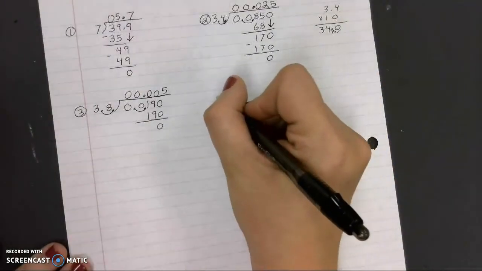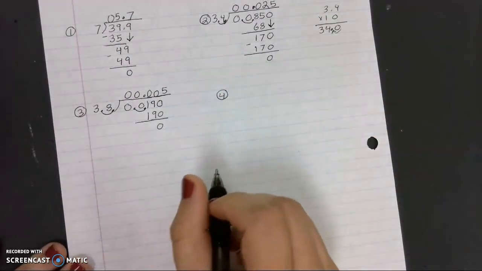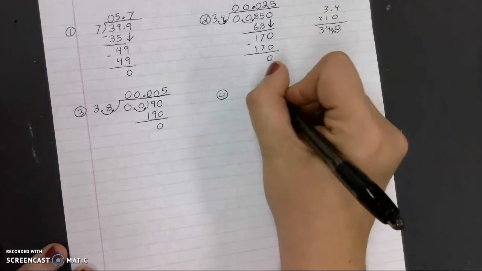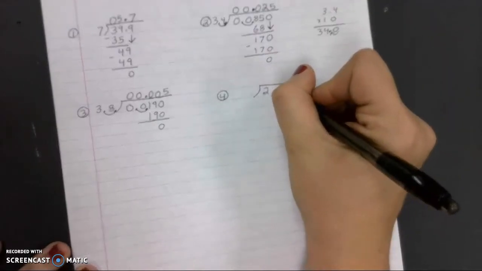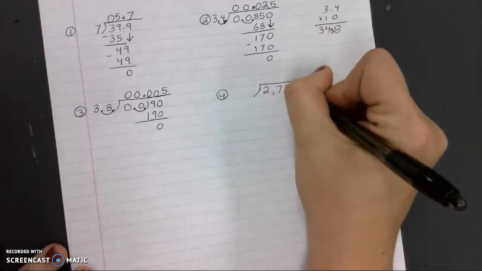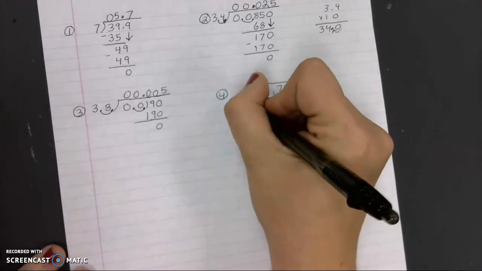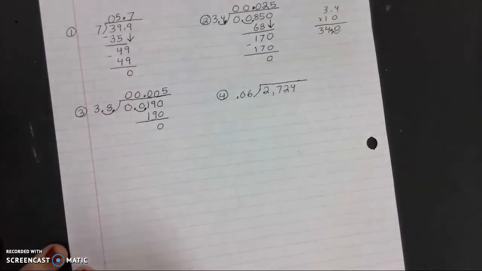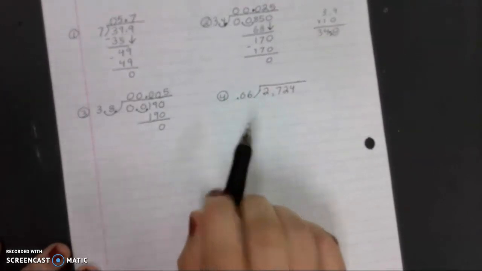Alright, let's look at our next example. Okay, number 4. I have 2,724 divided by 600. This one's a little bit different. So this time we know that we need to move our decimal 2 places.